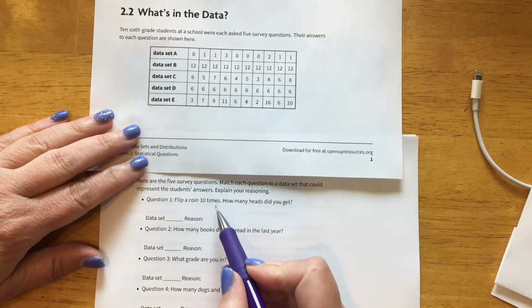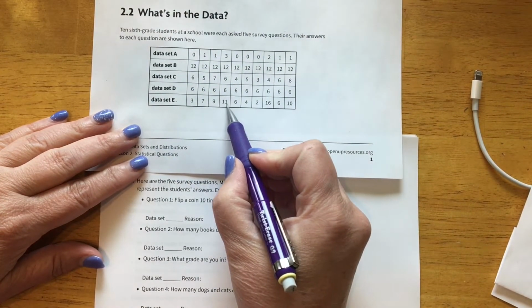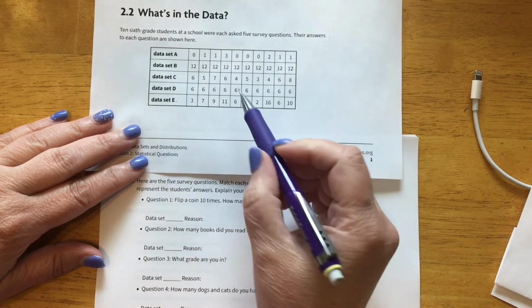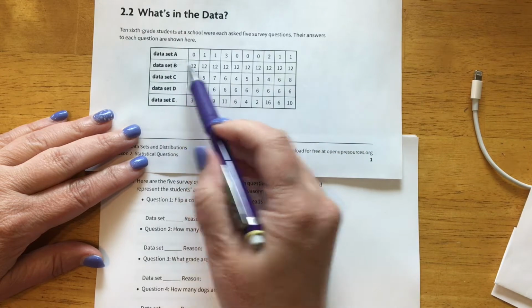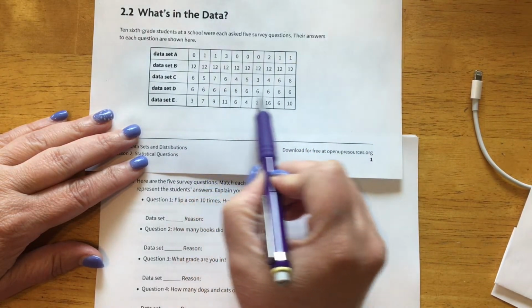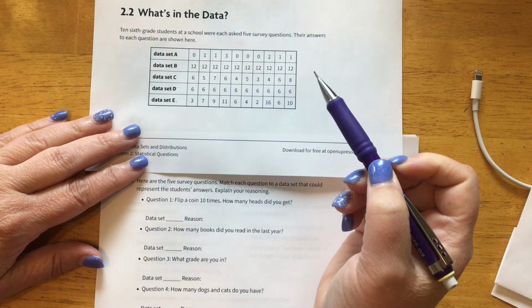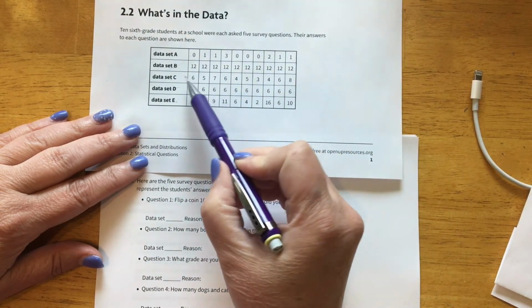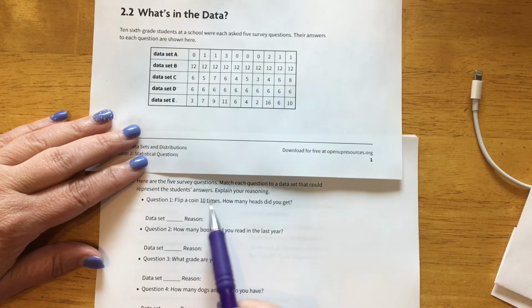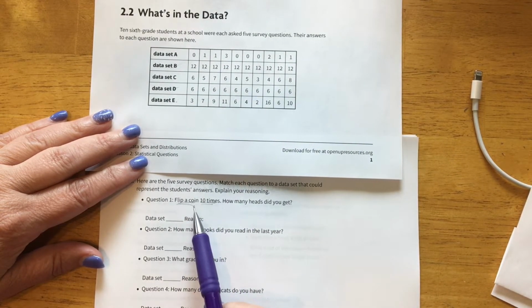If we're flipping a coin, I don't think we can get 11 or 16, so it's not E. E's out. I don't think we can get 12, so B's out. And I don't think they're all going to get the exact same number of heads, so I think D's out. So our choices now are either set C or set A. And which one do you think makes more sense if we're flipping a coin?